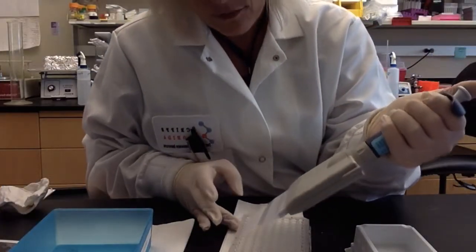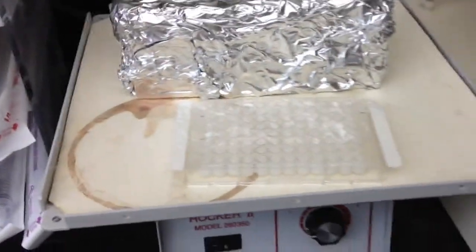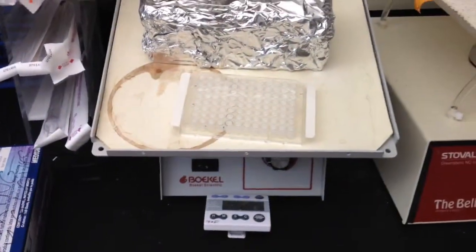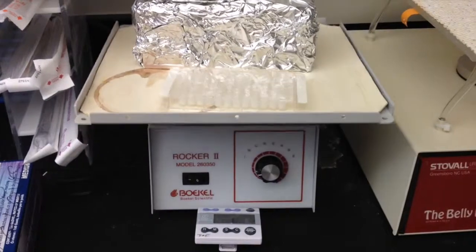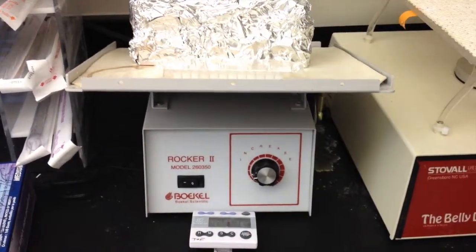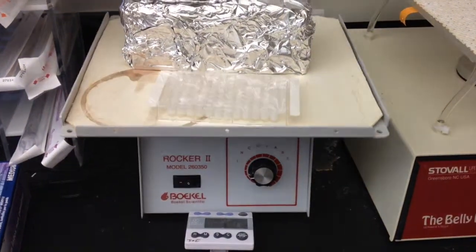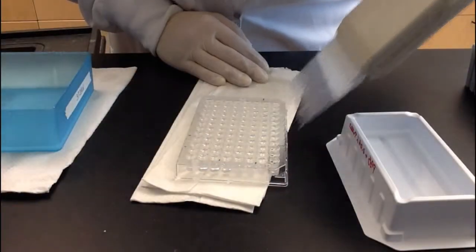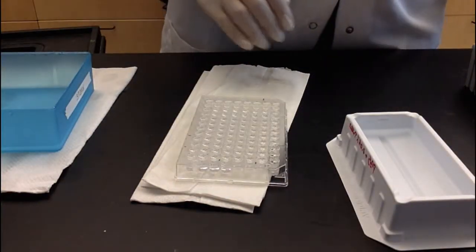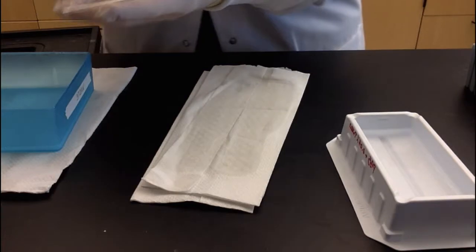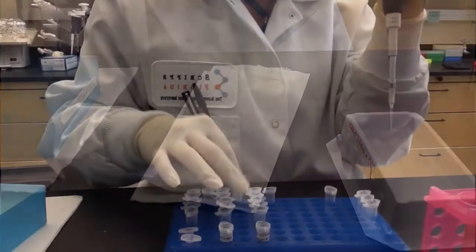Next, the wells are filled with a blocking buffer of PBS with 5% milk and placed on a rocker to incubate for 1 hour at room temperature. The milk contains proteins that block nonspecific binding to the well itself, preventing excessive background absorbance while stabilizing the absorbed protein. After blocking, the plate is once again washed 4 times with PBS Tween to remove unbound milk proteins.